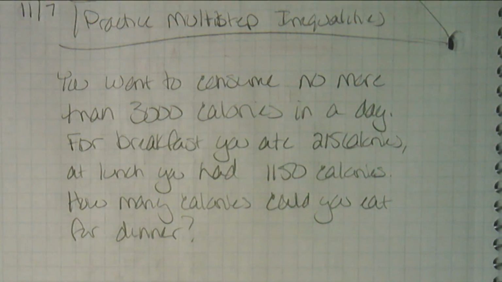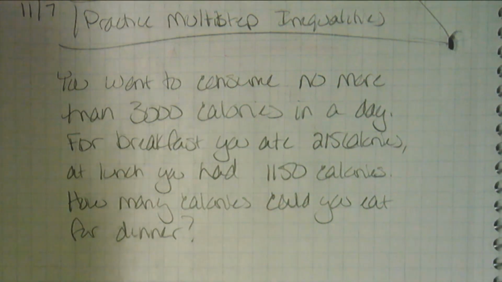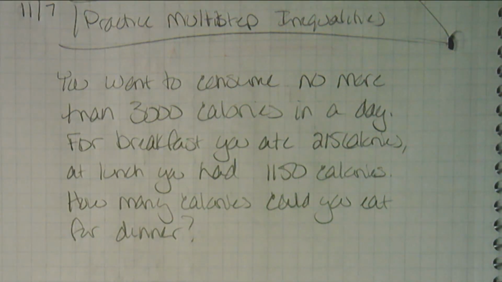Okay, so as I read this through, when you have your test coming up, or you're on the high school placement test, you have to know whether you have an inequality or an equation. What makes this problem an inequality? Jacob? You don't have to have exactly 3,000 calories. How do you know that? Because it says no more than.